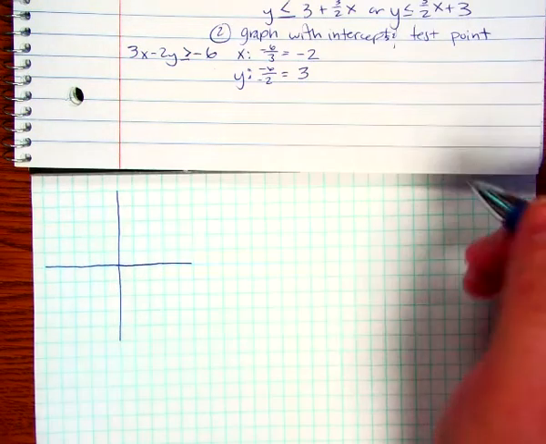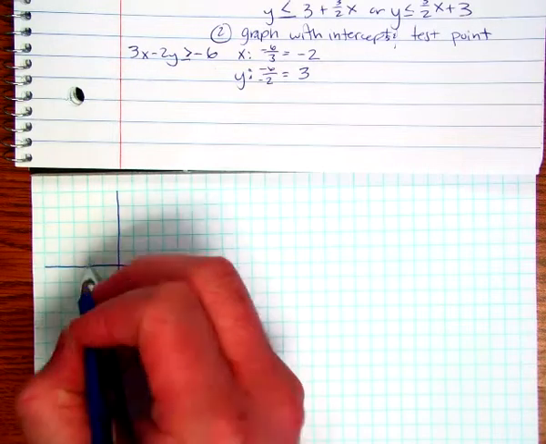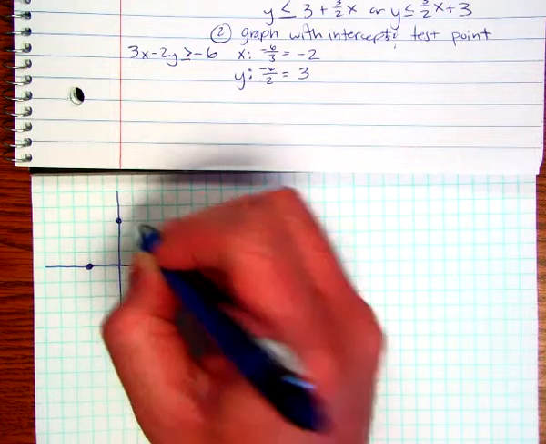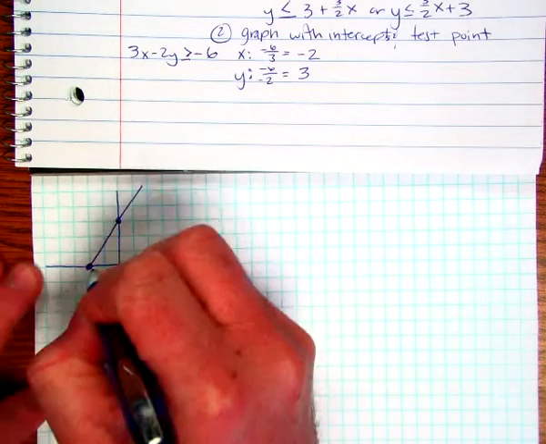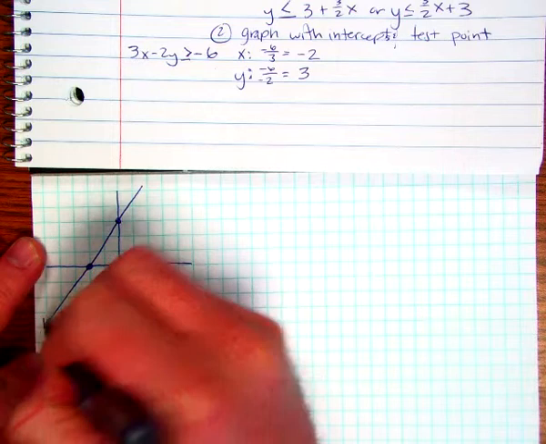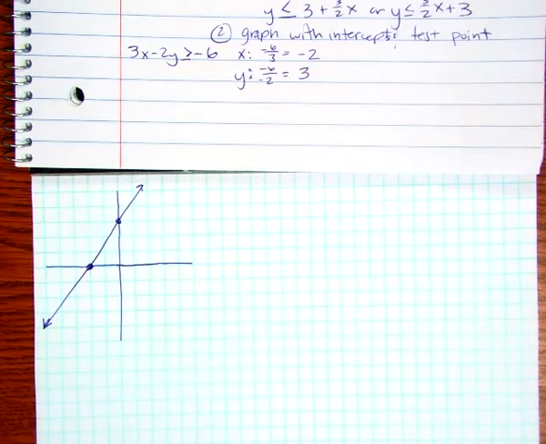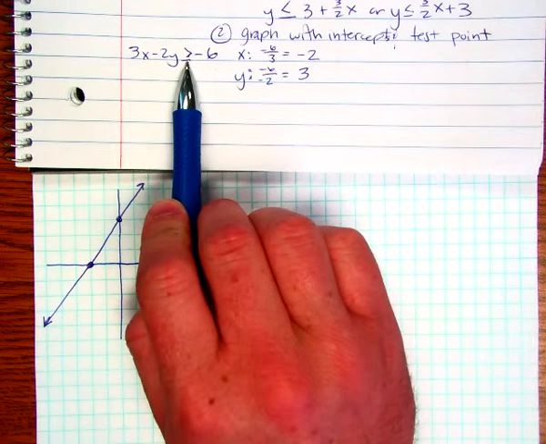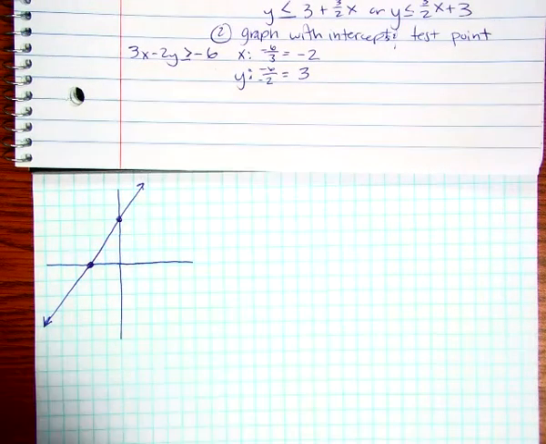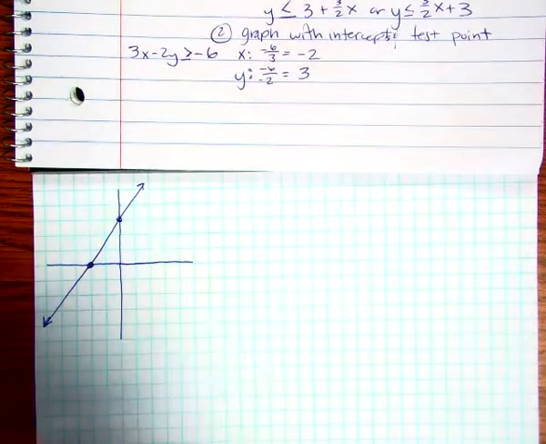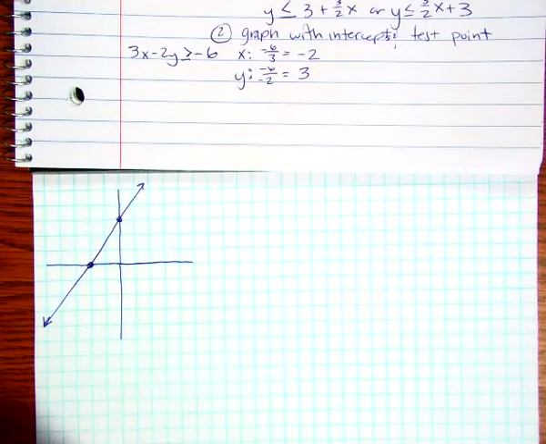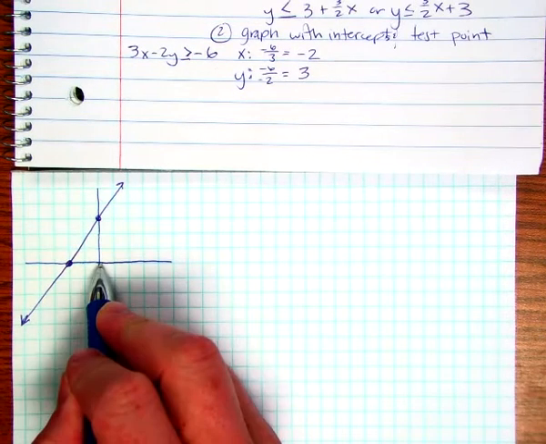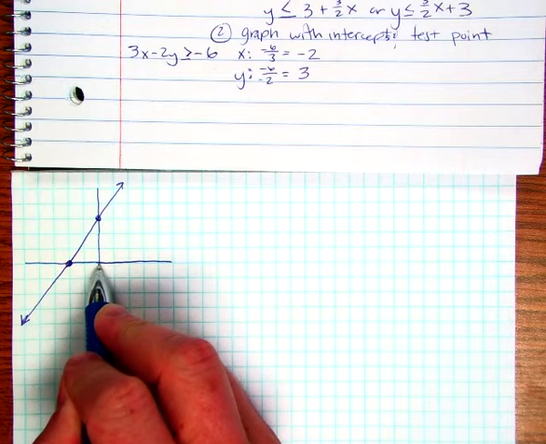If I'm going to graph this, x-intercept is negative 2, so there's negative 2. Y-intercept is positive 3. There's positive 3. I connect them with a solid line like we just said. So there's my solid line. But we just pointed out I can't, in standard form, look at the symbol and just say shade above, shade below. I have to do what's called a test point. A test point means pick a point, any point, as long as it's not on the line. So let's try this one. 0, 0. That's not on the line, right?